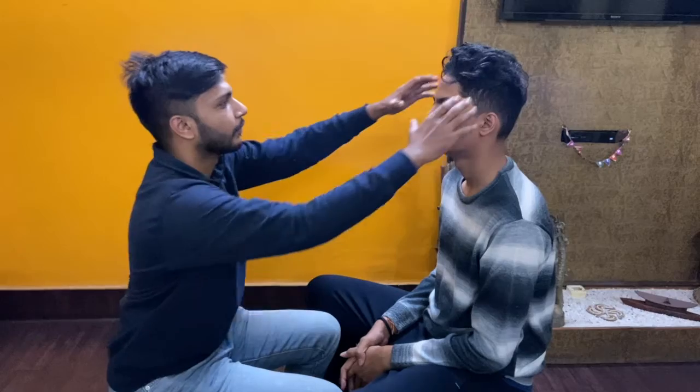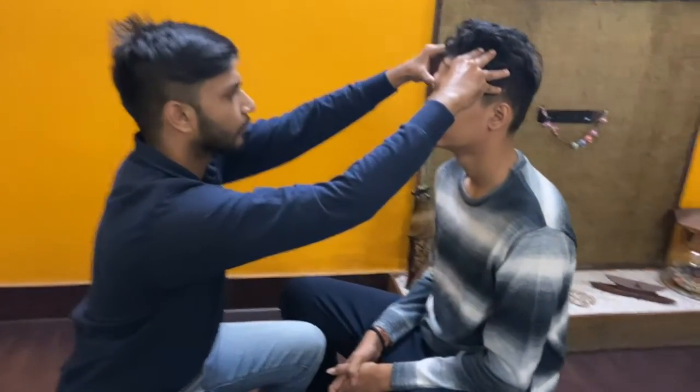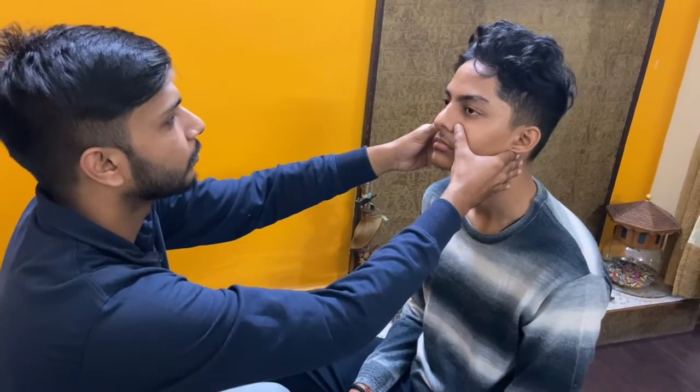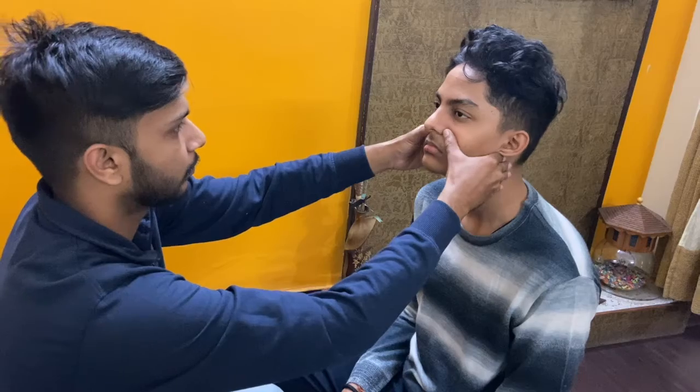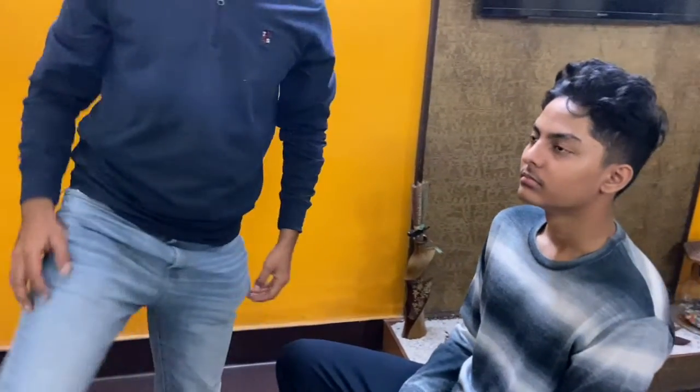Now, sinuses. There are four sinuses: maxillary, ethmoid, frontal, and sphenoid sinuses. Palpation of the sinuses: I have to ask the patient to tell me when it pains. Now press on the frontal and maxillary sinus and check for tenderness, nasal discharge, heaviness, fever, or any pain.